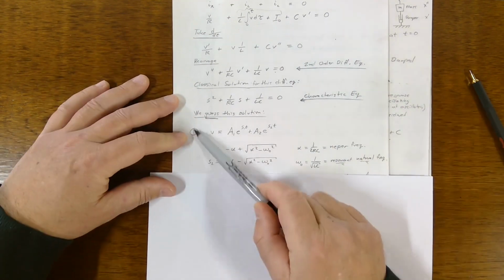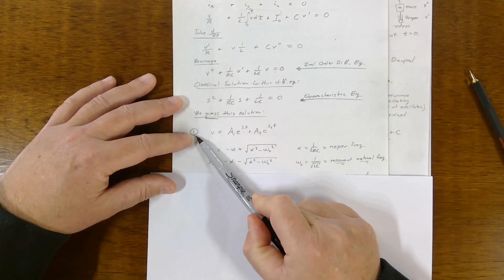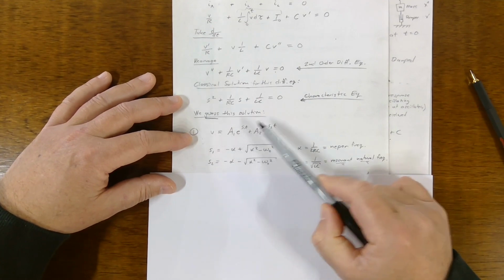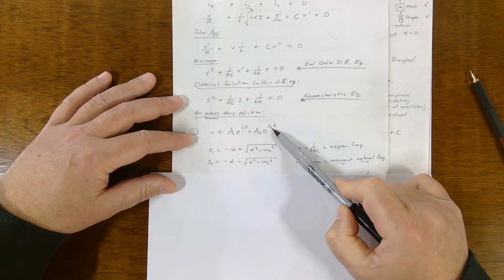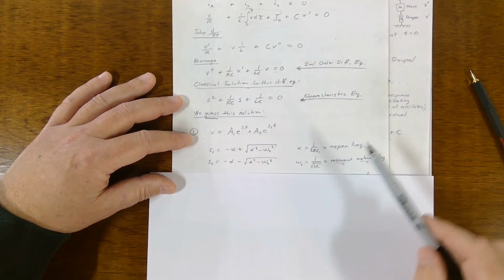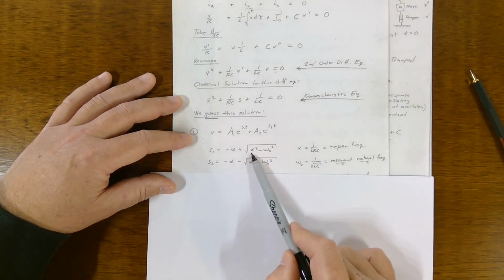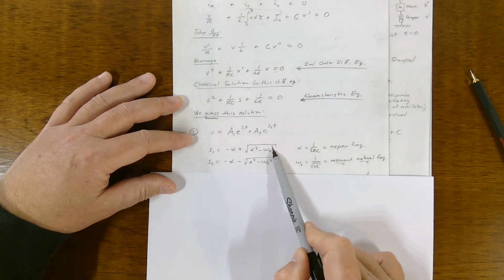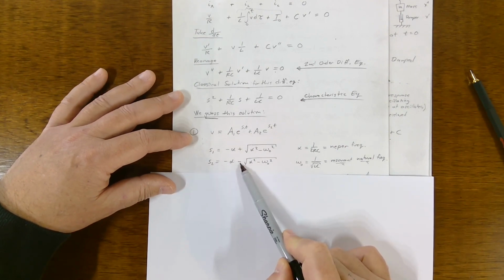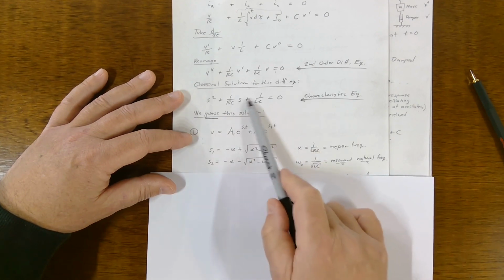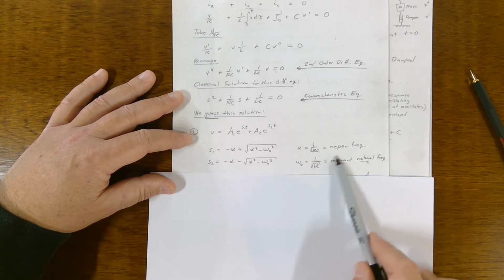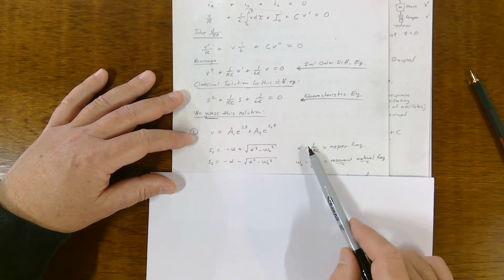So this is a general solution indicated by this 1. So V is A1 e to the S1t plus A2 e to the S2t. And the s's are the roots of this characteristic equation, more or less, with some manipulation. So S1 is minus alpha plus root alpha squared minus omega 0 squared. And S2 is the same thing but with a negative sign here. And this comes from the solution to this quadratic, but with some manipulation to get these terms to look like this, which is a more useful way to think about these things.